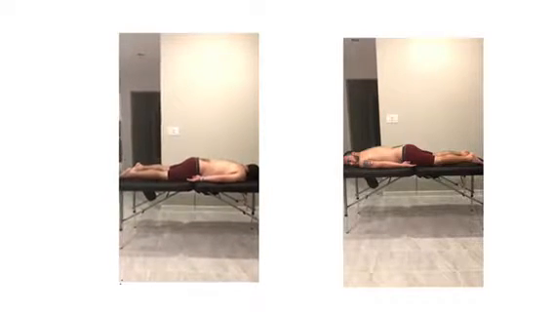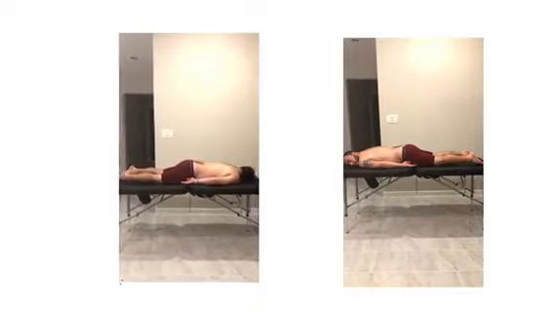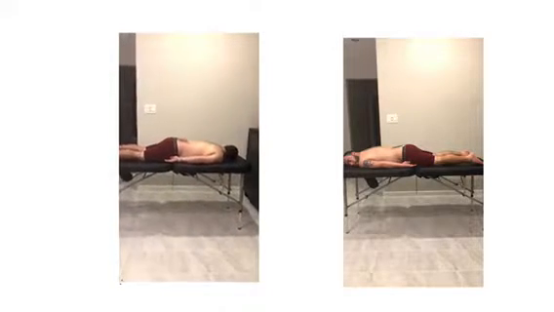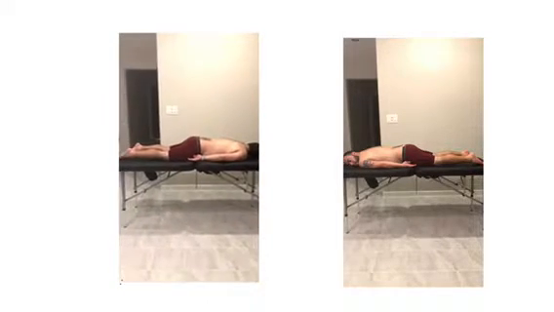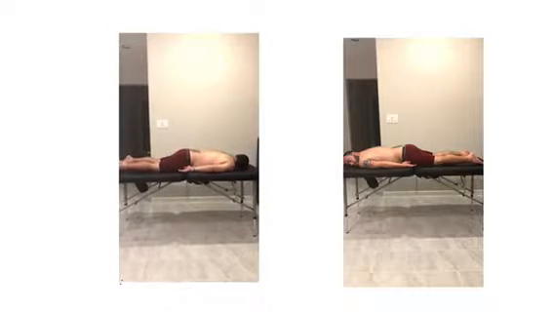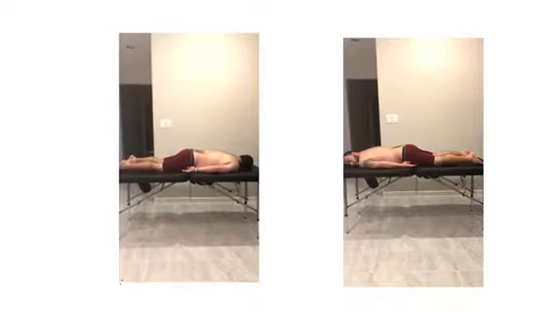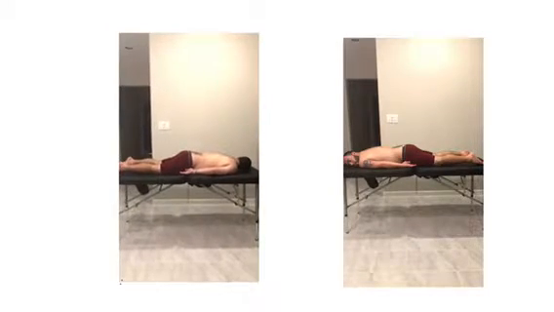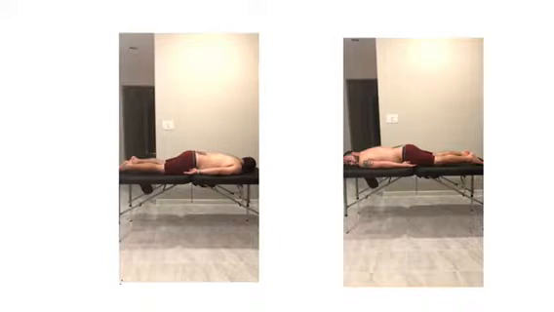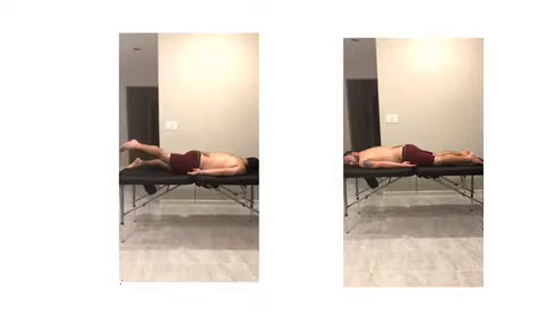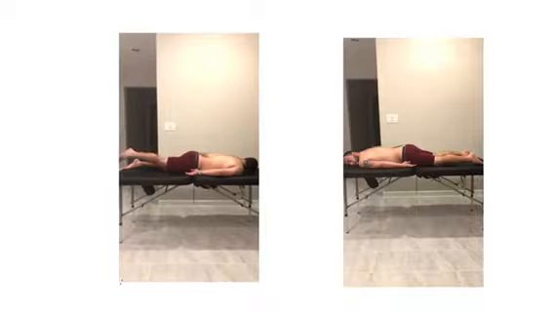Just do a very slow lift and come down, once on the right side and once on the left. All right, you may lift your right side. Come down. And 2 more times.